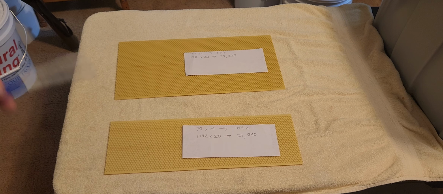Whoever figured all this stuff out way back in the 1840s or 1850s pretty much hit it right on. There have been very few changes to this equipment since it was patented in like 1851 or something like that. I don't know exactly, but the patent on the Langstroth beehive in the United States is that old.